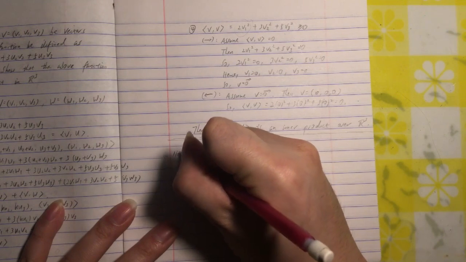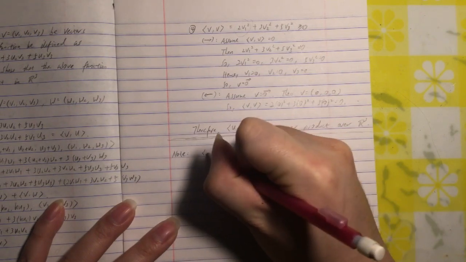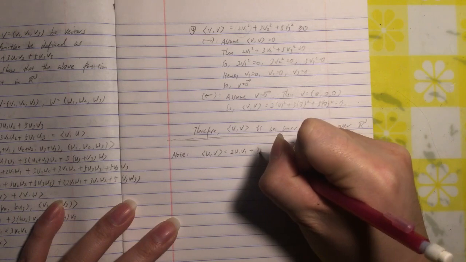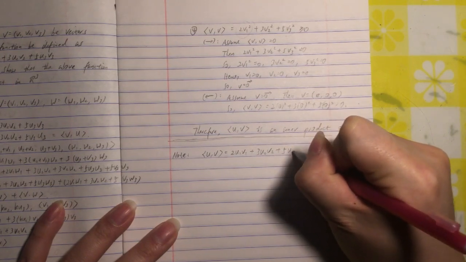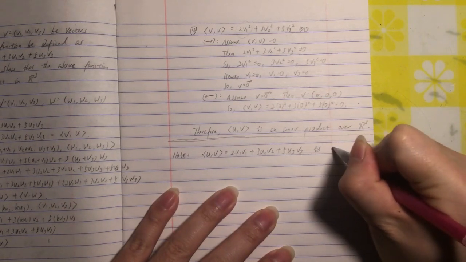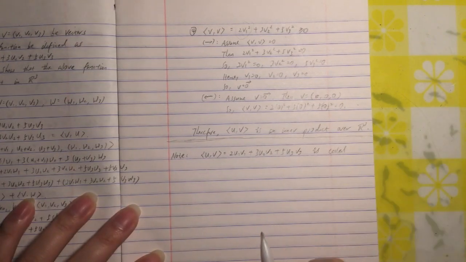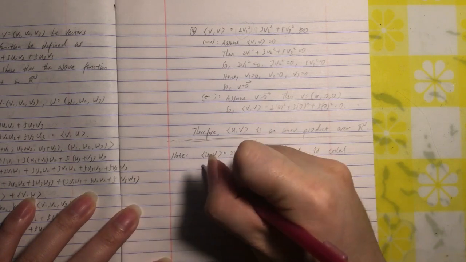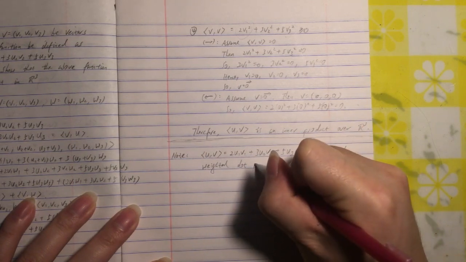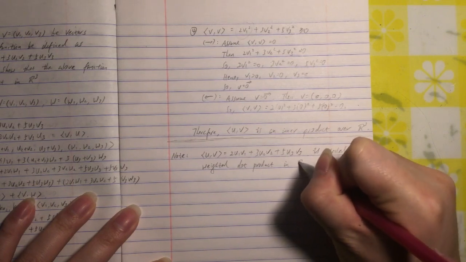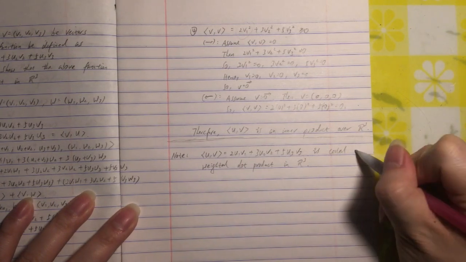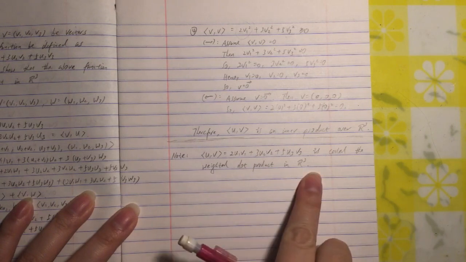Note, this function, angle bracket u comma v equal to 2u1 v1 plus 3u2 v2 plus 5u3 v3, is called a weighted dot product in R3.